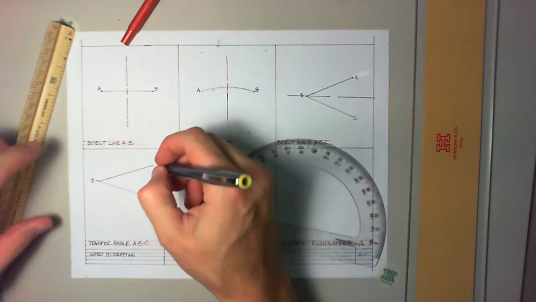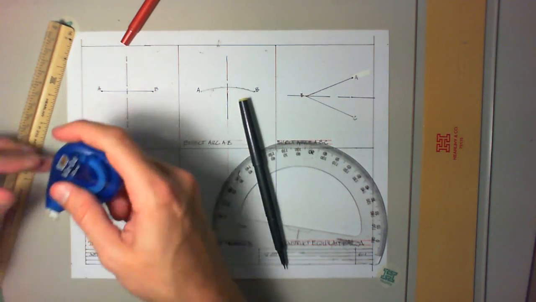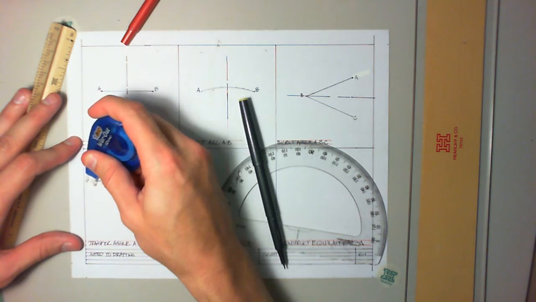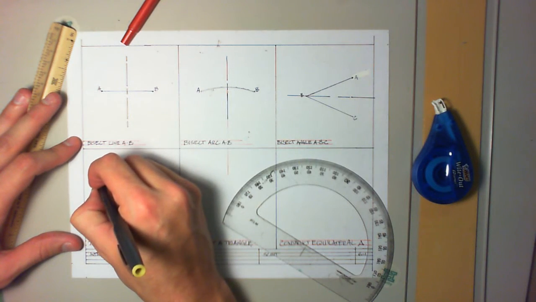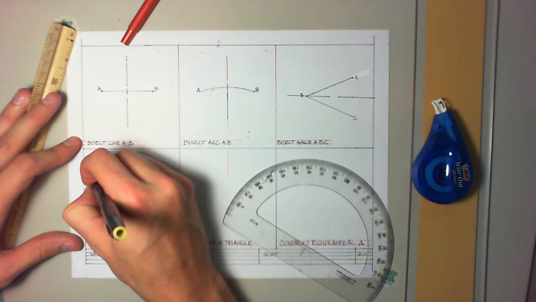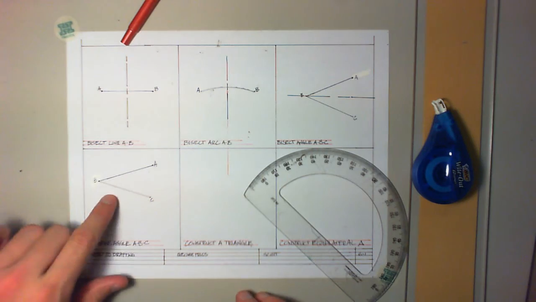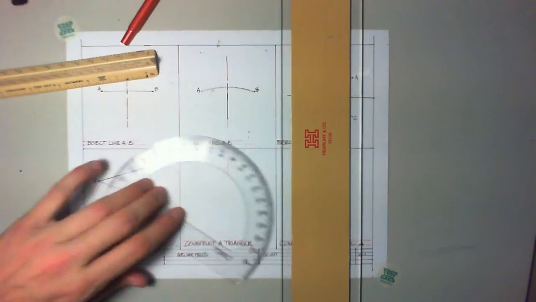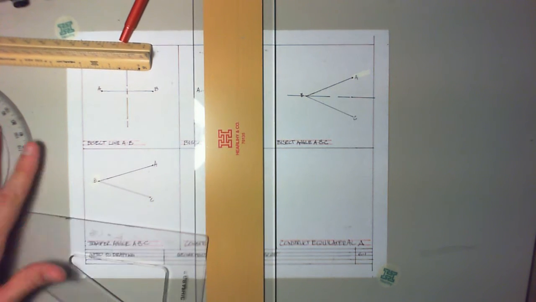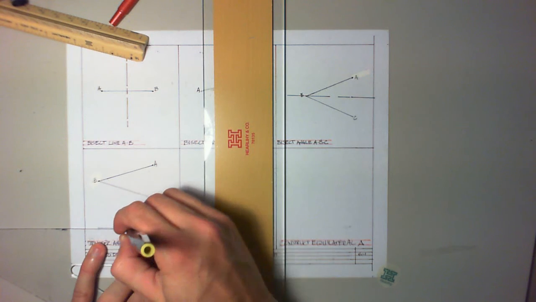And then we're going to transfer that angle. Make sure you show that center point there. And then we want to transfer that down to a horizontal line. So we just make a horizontal line.